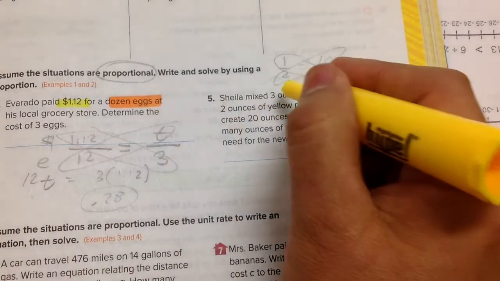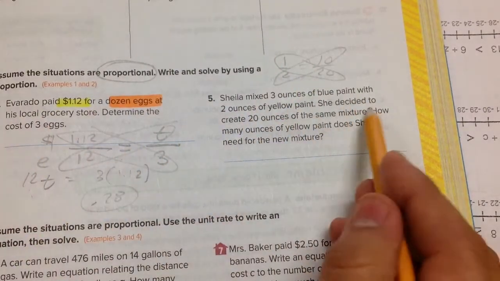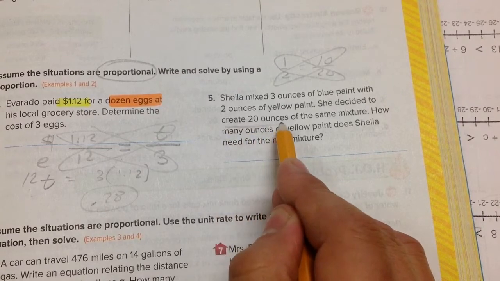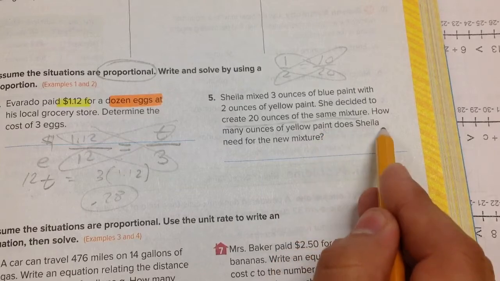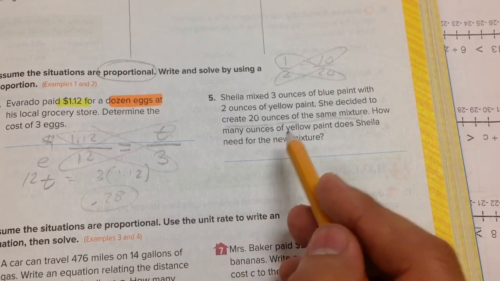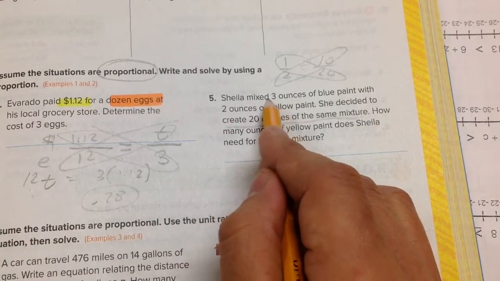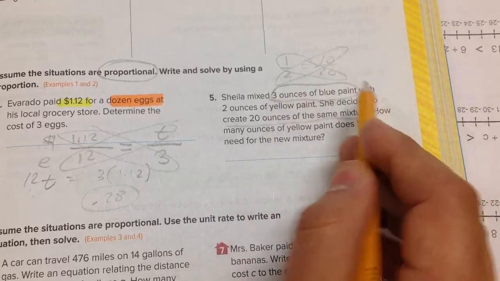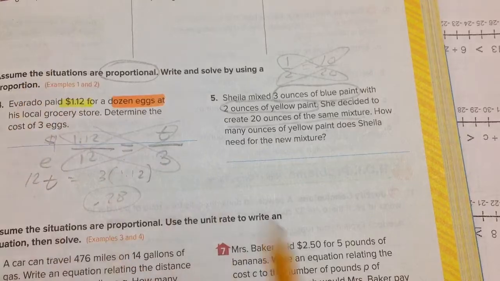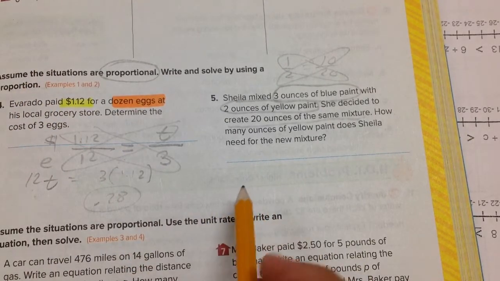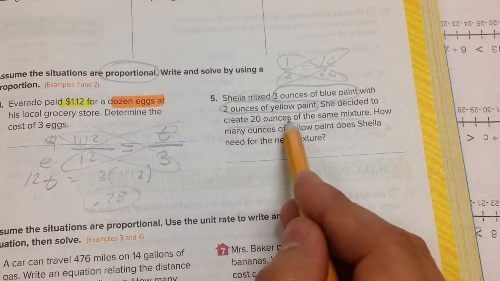Sheila mixed 3 ounces of blue paint with 2 ounces of yellow paint. She decided to create 20 ounces of the same mixture. How many ounces of yellow paint does Sheila need to make the new mixture? All right. Wow. So let's read it again. Sheila mixed 3 ounces of blue paint with 2 ounces of yellow paint. Right? So she mixed those together, and so now you have this 5-ounce mixture. Do you see how we had to add those together? I'm not necessarily pulling them apart. She decides to create a 20-ounce one.